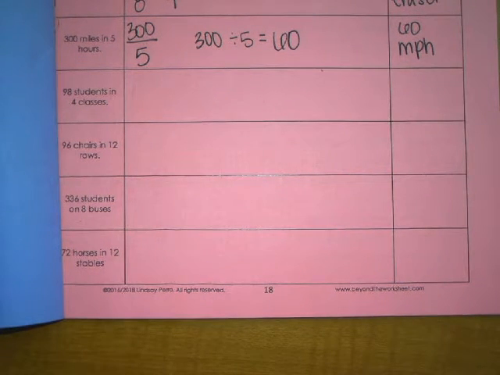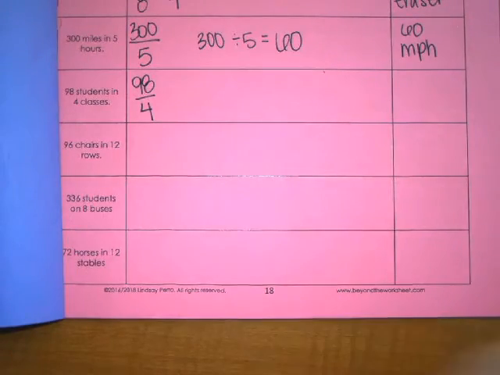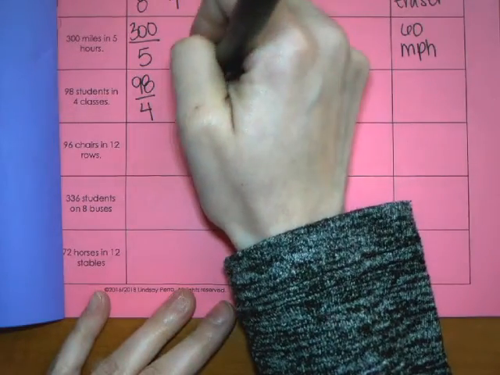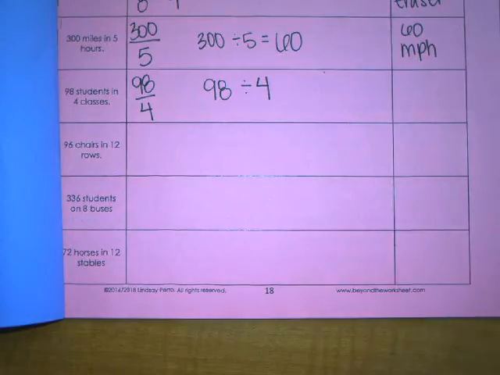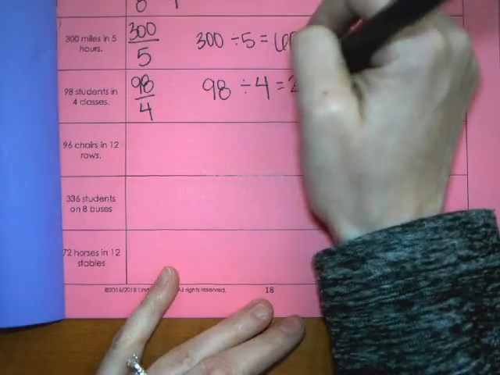Alrighty, here we go. Number 10, how did you write it as a ratio? Sorry, I can't hear you. 98 over 4. 23, what did you do to solve the problem? Very good. 98 divided by 4, so 24. What's my answer? And how did you label that?